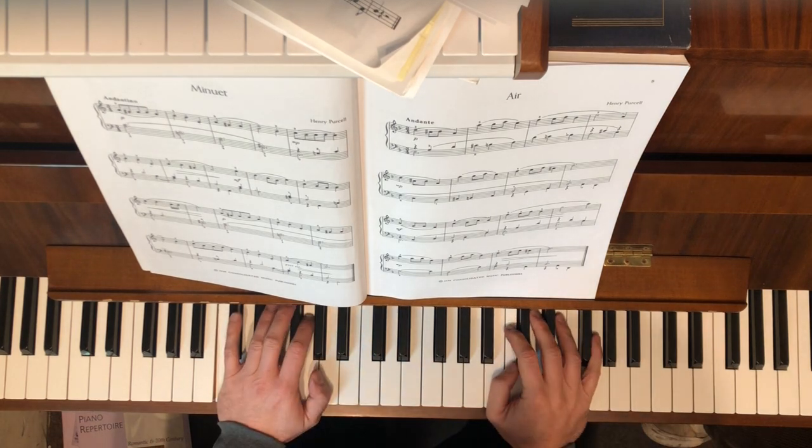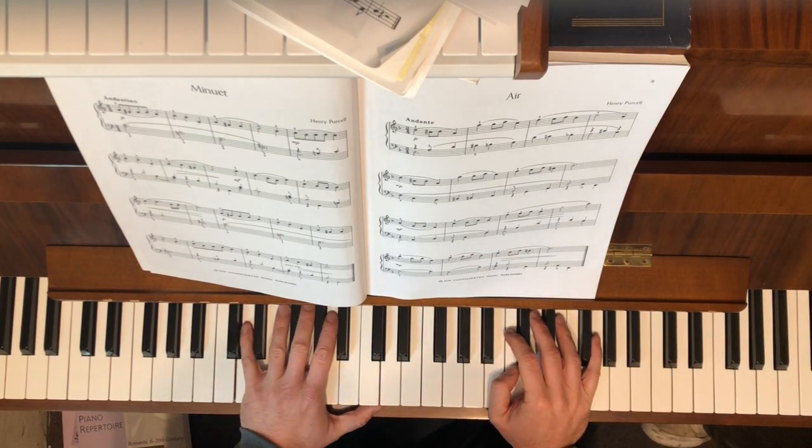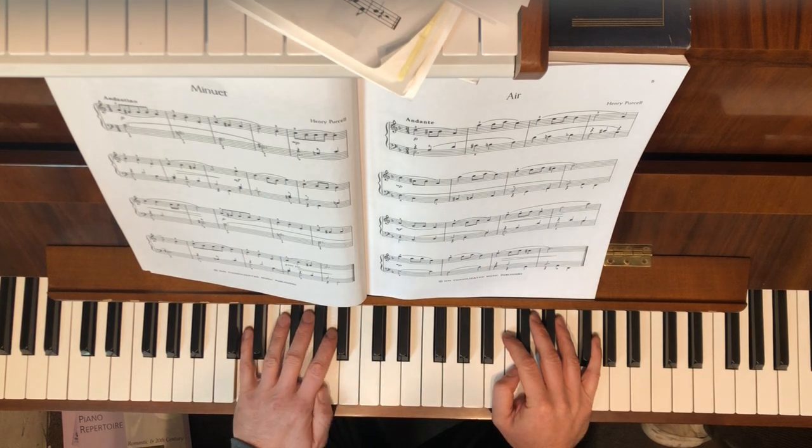Okay, here we go. And we're in D minor now, which means there's a B flat. So 1, 2, 3.